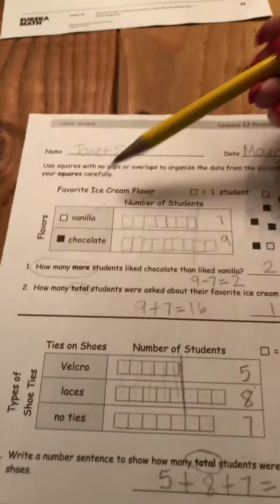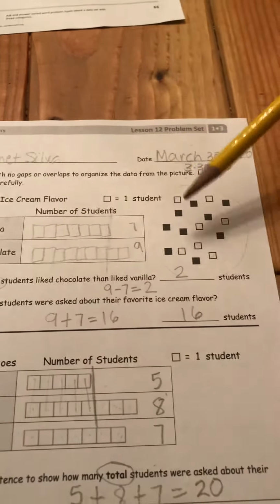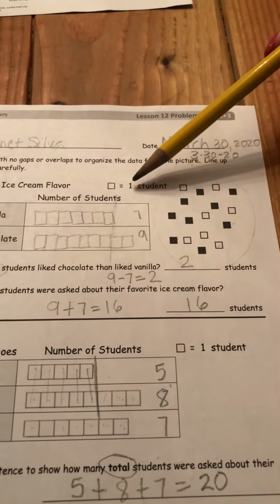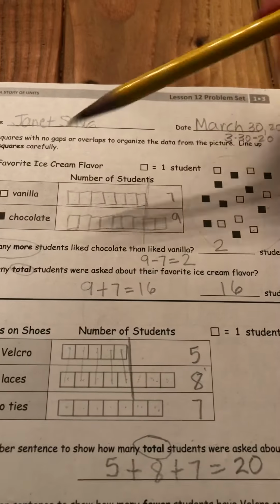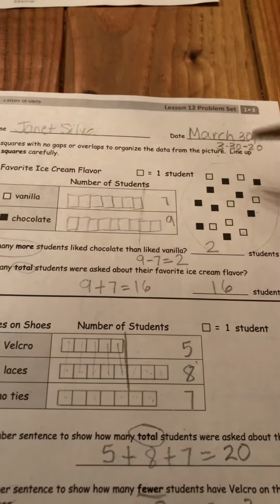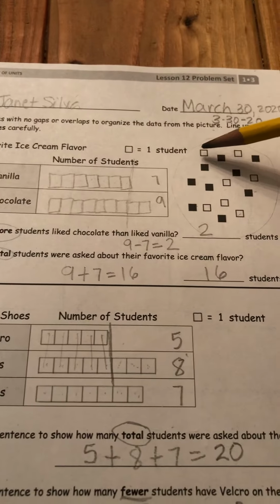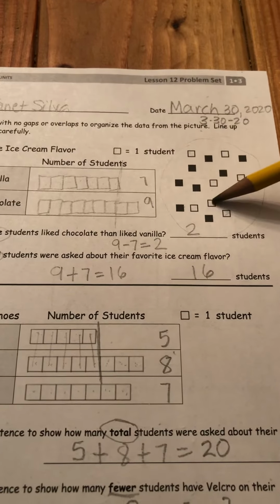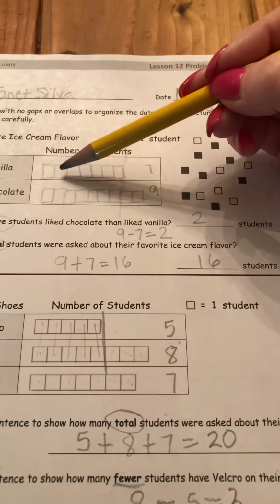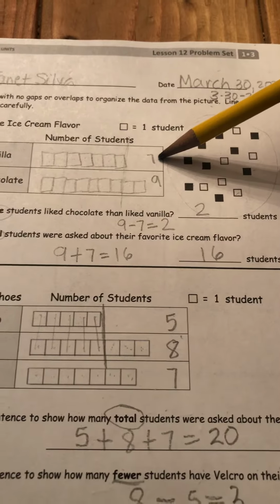So the first directions, we're going to look at favorite ice cream flavors. Each little square equals one student. There's two flavors, vanilla, which are the white squares, and chocolate, which are the black squares. So the first thing we do is count the vanilla squares. And I have 1, 2, 3, 4, 5, 6, 7. So I made 7 little squares, and then I wrote a 7 there so I would remember.